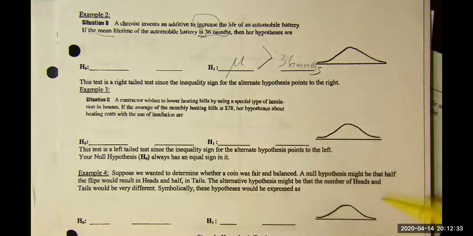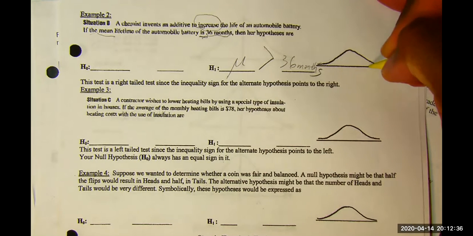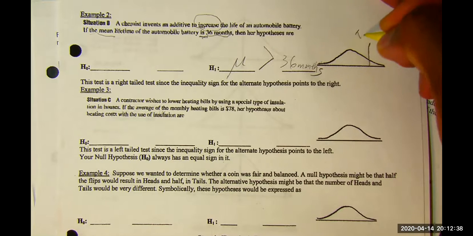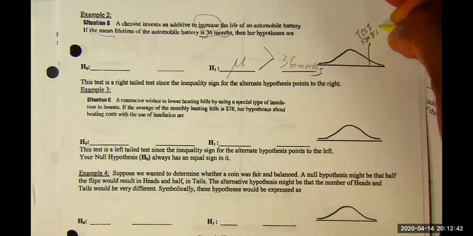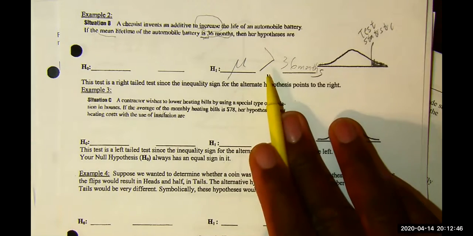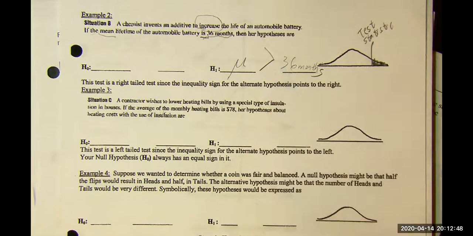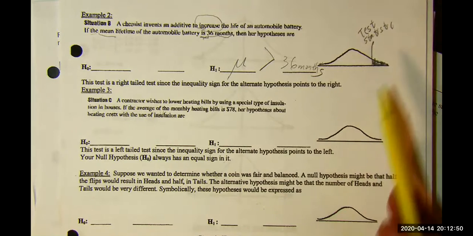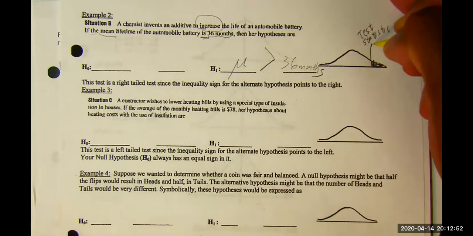Since I'm at the alternative, I'm already going to go ahead and lay my stake. This would be my test statistic. And we would be shading to the right in the direction of the inequality of the alternative. So whatever our test statistic is, relative to our alpha.